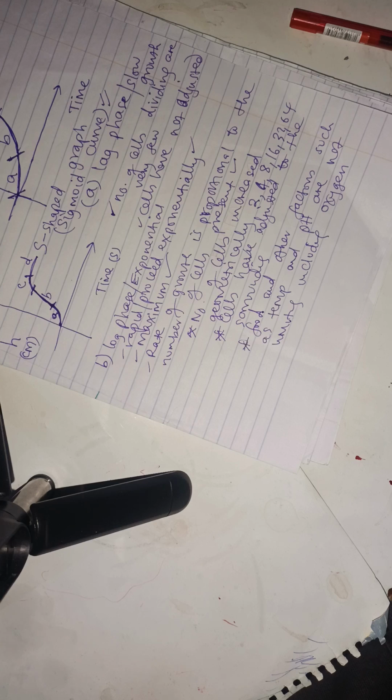And pH must be favorable for some enzymes to work well. So that tells you that when food is available, oxygen is available, temperature is conducive for optimum, and pH is conducive for optimum or appropriate, then that means the enzymes will speed up the rate of respiration. Glucose will be broken down, that is food, in the presence of oxygen to produce what? Energy. The cells divide rapidly, and there's rapid cell growth or rapid cell division.